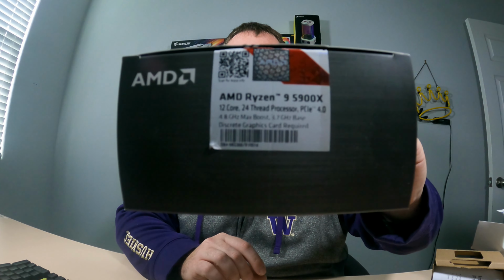Let's turn that off. So let's see if we can't. Okay, on this here, you can see that there's a base and a boost. This is in boost. So the base is the bottom line that the CPU will operate. This says 3.7 gigahertz. That is the base, the lowest the clock will go down to. And then it says here is 4.8 gigahertz for the boost.